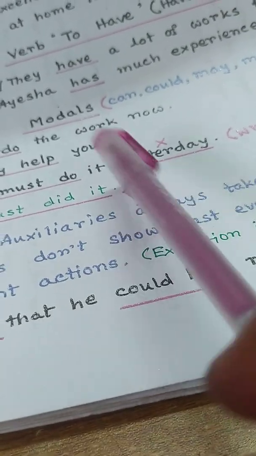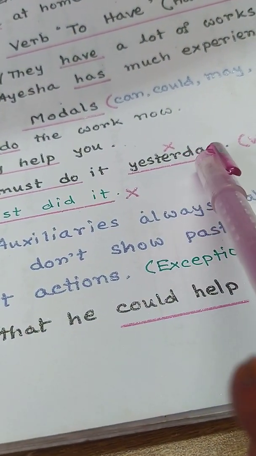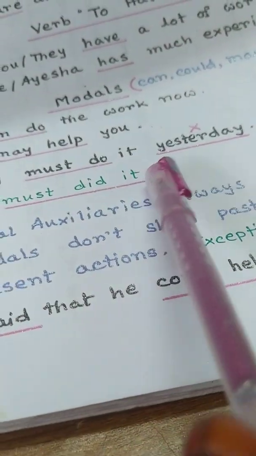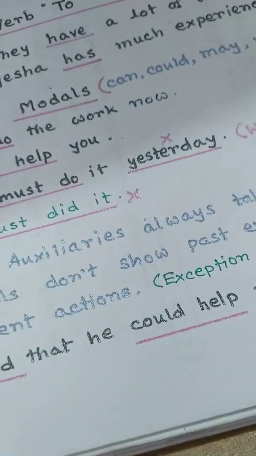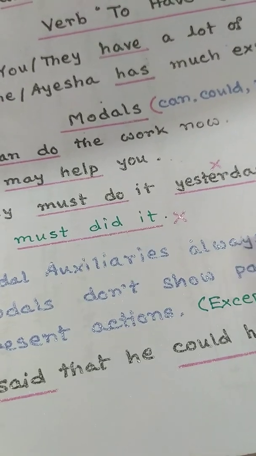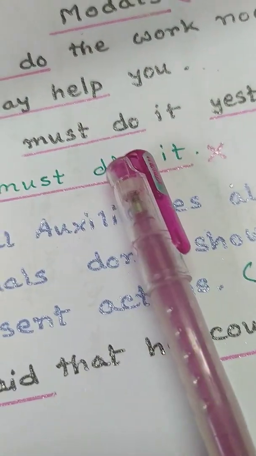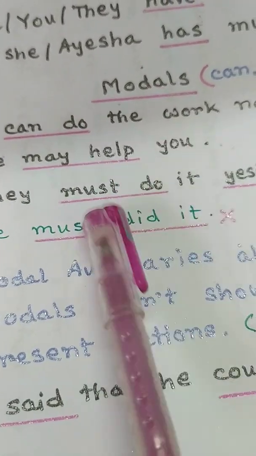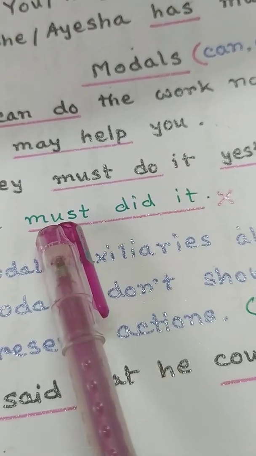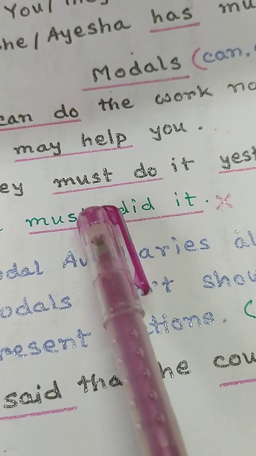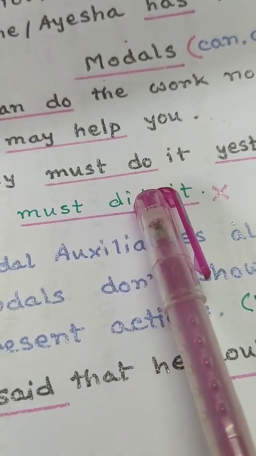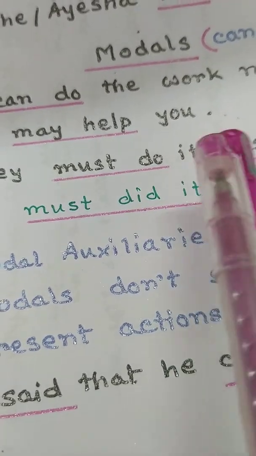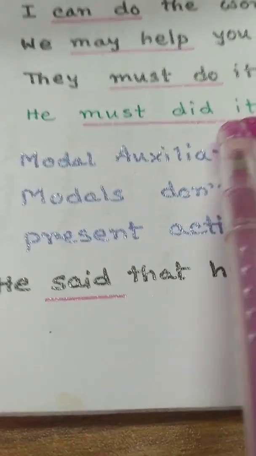We may help you. They must do it yesterday. Actually, it's wrong because we cannot use the modals for the past form. He must did it is a wrong use of modal, because when you are using a modal auxiliary, then you cannot change the base form like this. Look at this. After can, do is not changing. After may, help is not changing. After must, do is not changing. So after a modal auxiliary, you can never change the base form of the verbs. But when comes the passive forms, then you can change. Otherwise, we cannot change the main verbs after the modal auxiliaries.